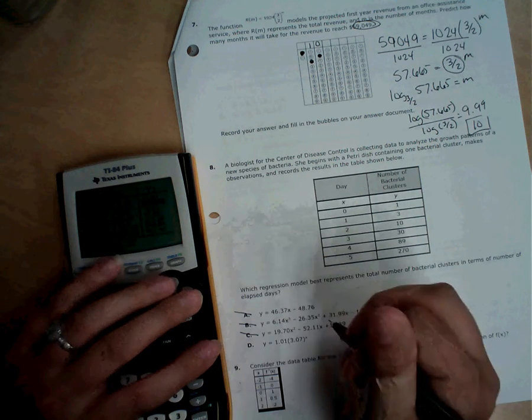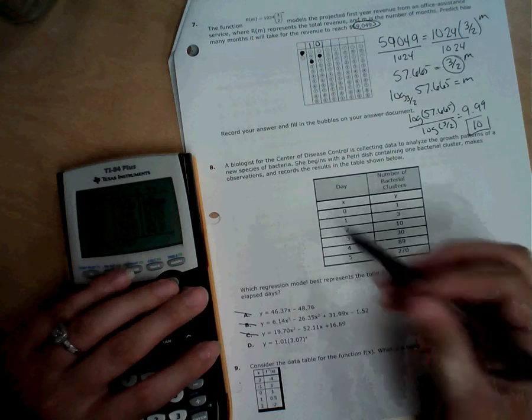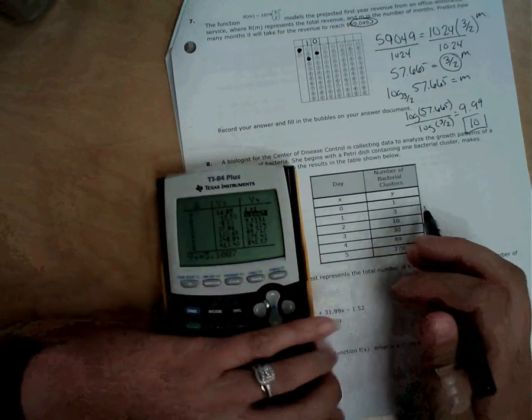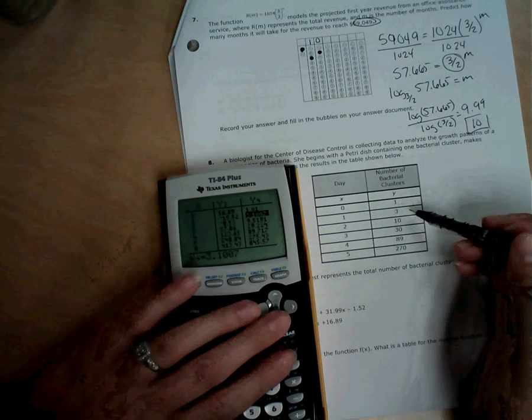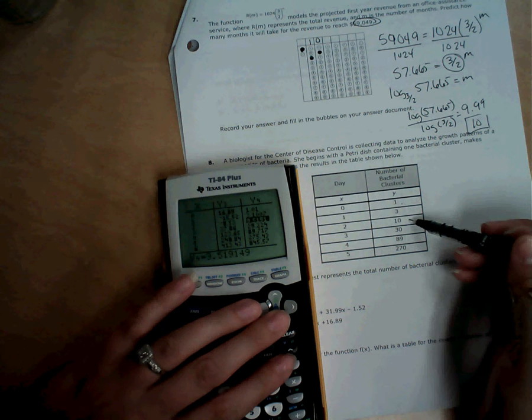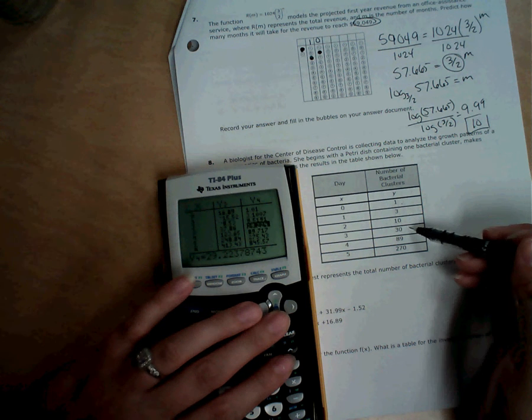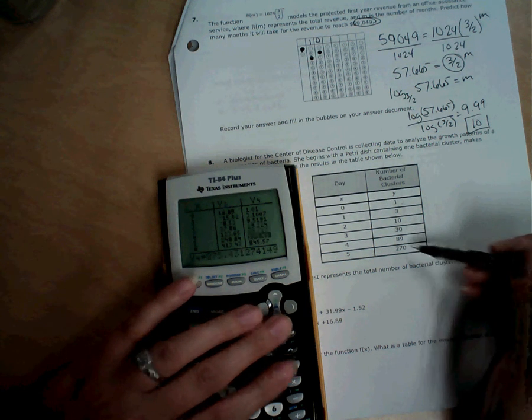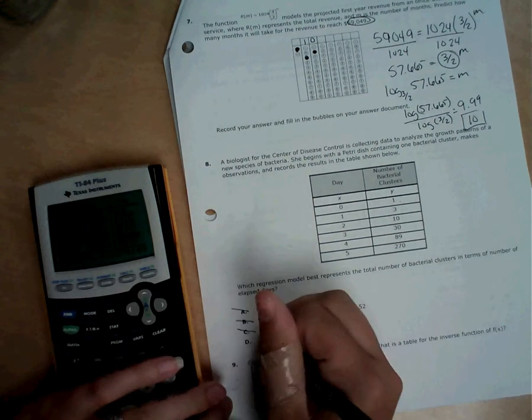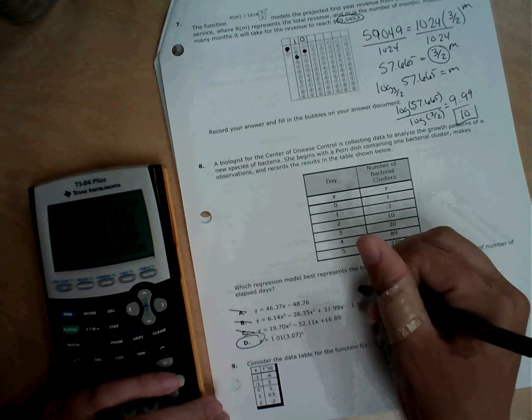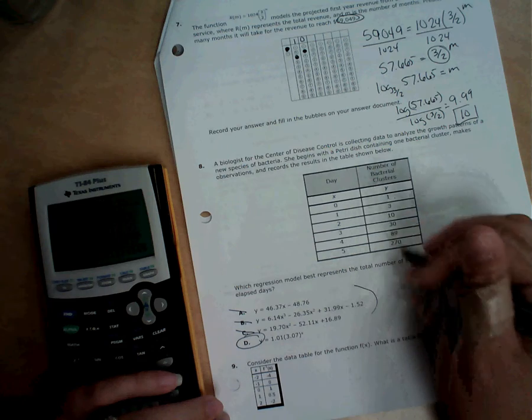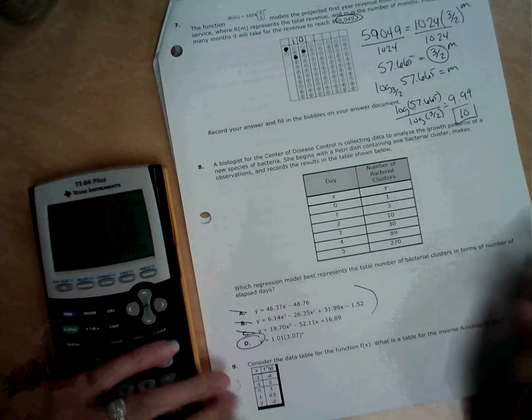That's not going to work. D, 0 is at 1.01, yes. 3, yes. 9.5, that's pretty close. 29, that's pretty close. 89, yes. 275, fairly close, so that one is going to be D. That's the easiest way. Whenever they give you a set of functions like this, you can type them in and see which one matches the table.